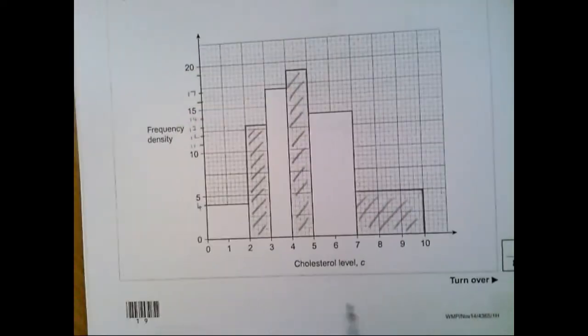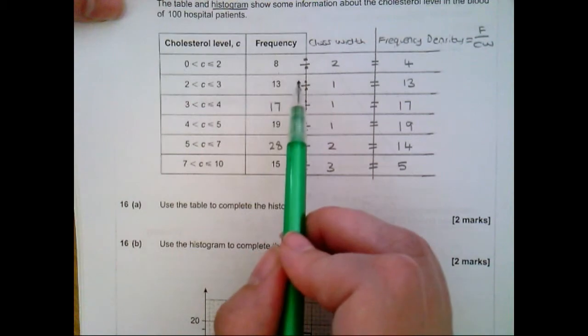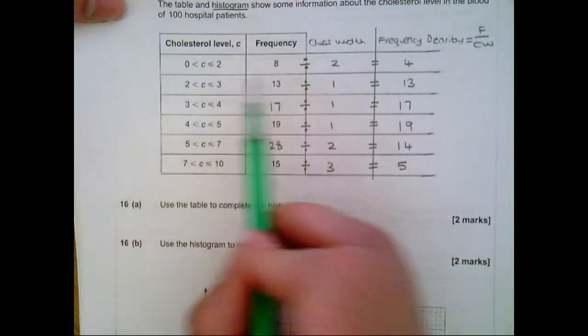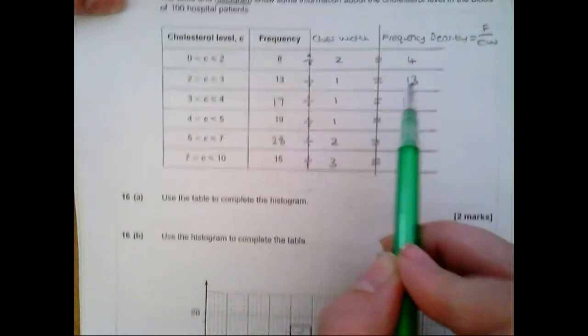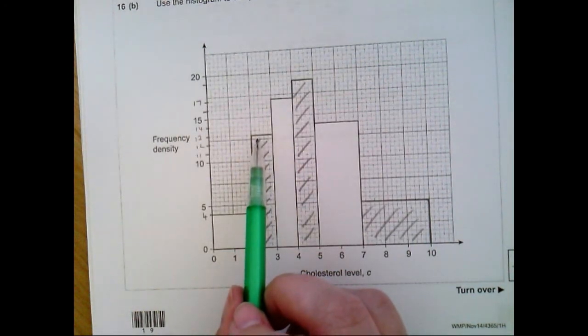So the histogram, the bars that were missing, this one here was missing between 2 and 3. So between 2 and 3, the frequency was 13. The class width between 2 and 3, the gap there is 1. So just 13 divided by 1 is 13. Nice numbers there. And go down and draw your bar up to a height of 13.